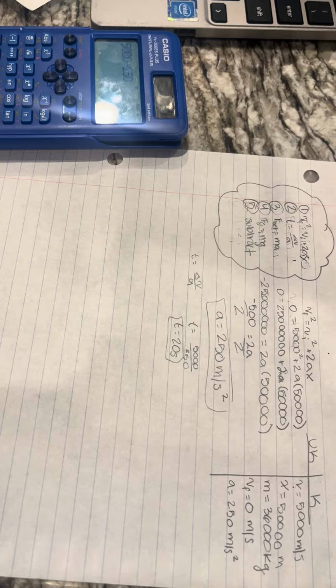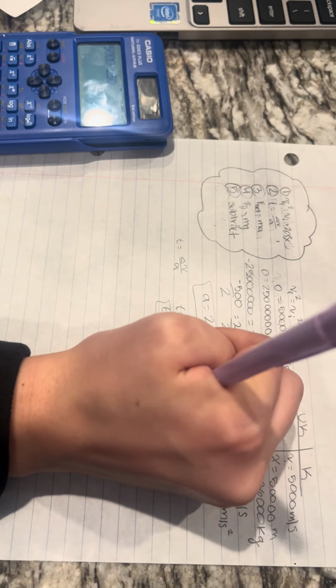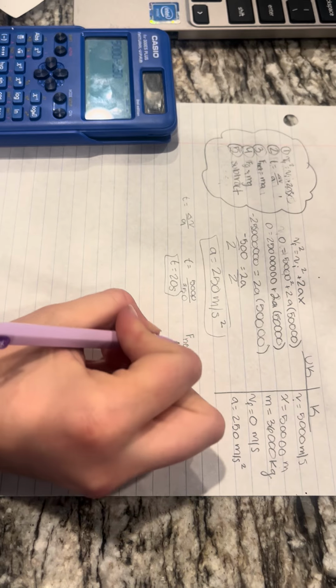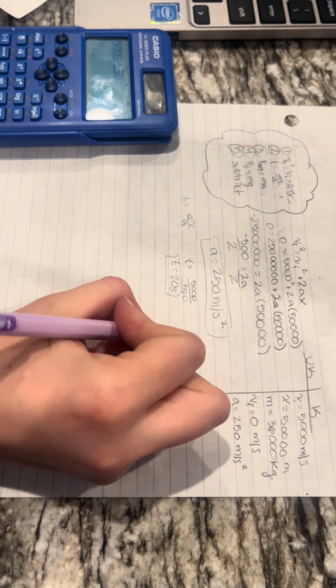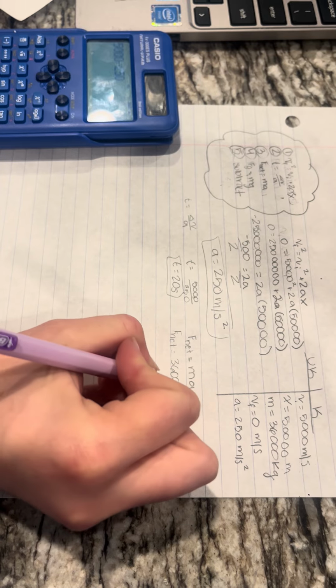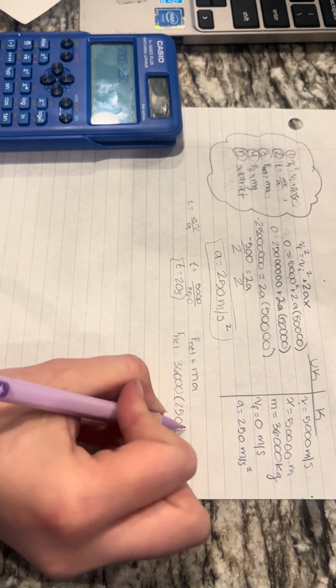Now, the next question is our net force. So we use the equation F net equals ma. That's an easy one. Our mass is 36,000, so we have F net equals 36,000 times 250.